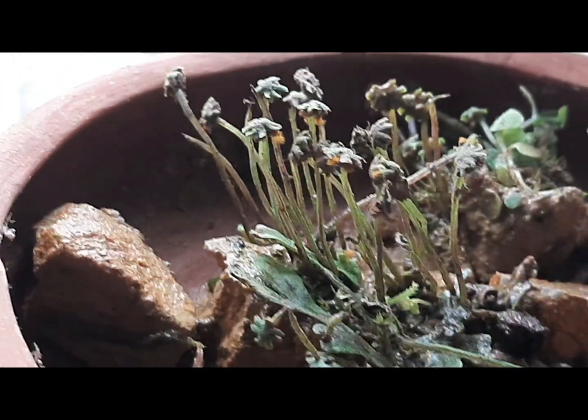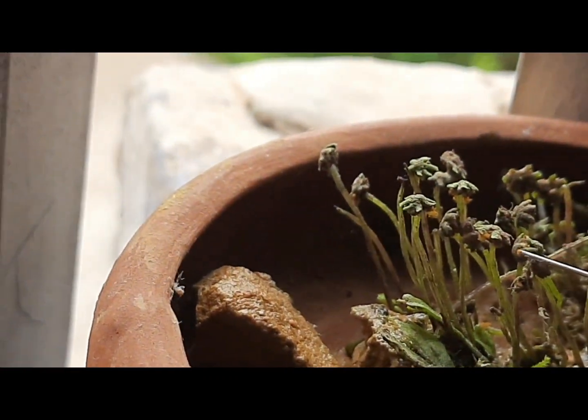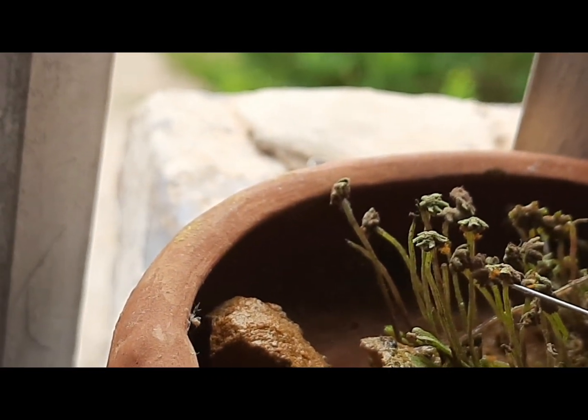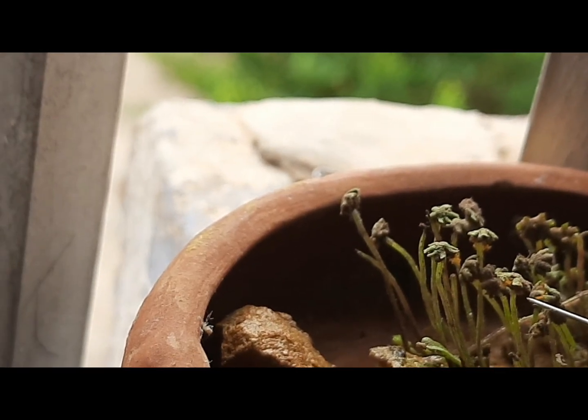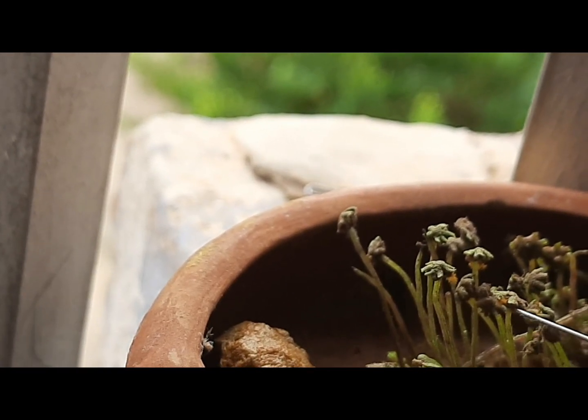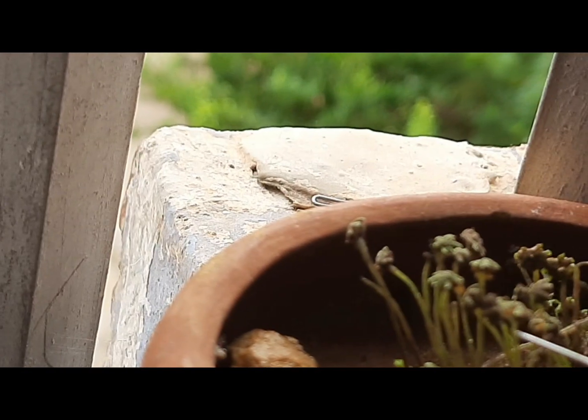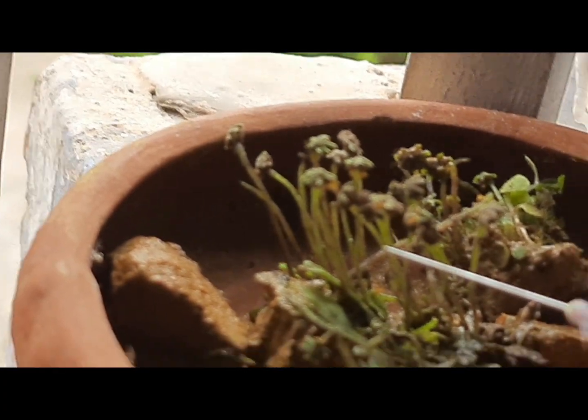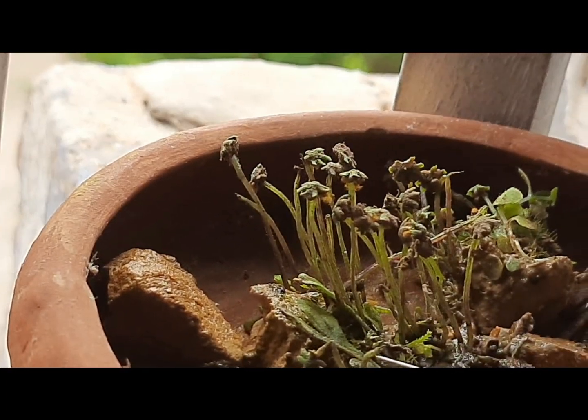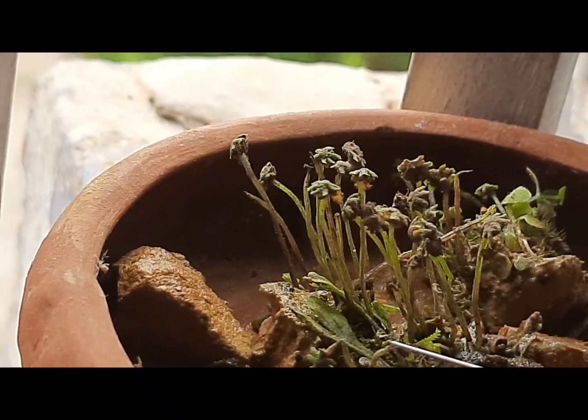Then when the spore is produced, that spore will first be in the diploid form, then it will come out from here, and then it will fall on the ground.